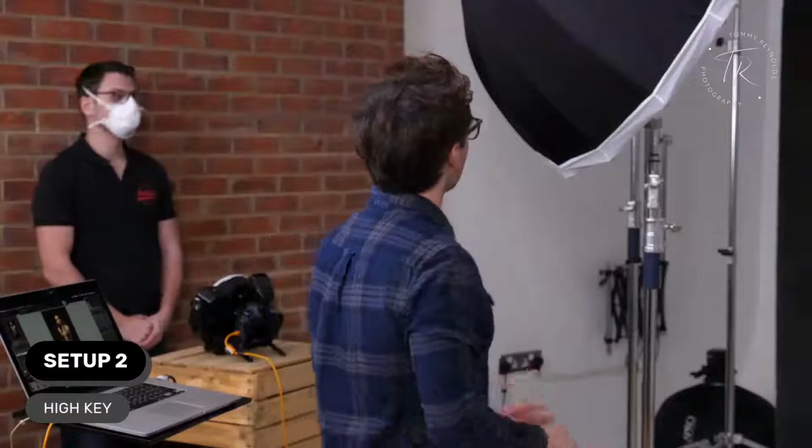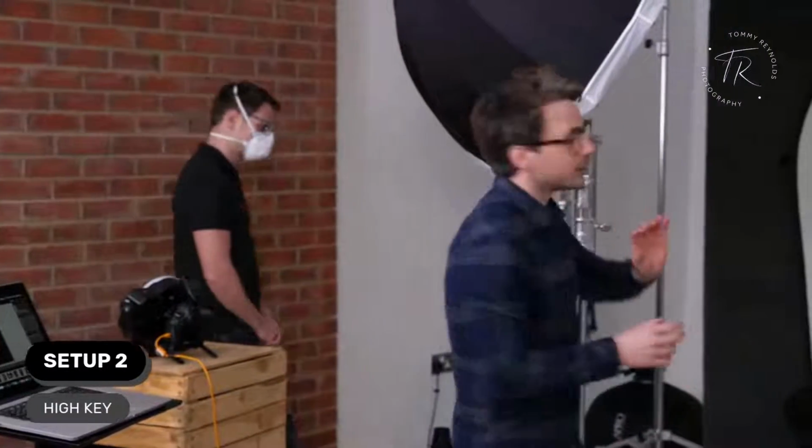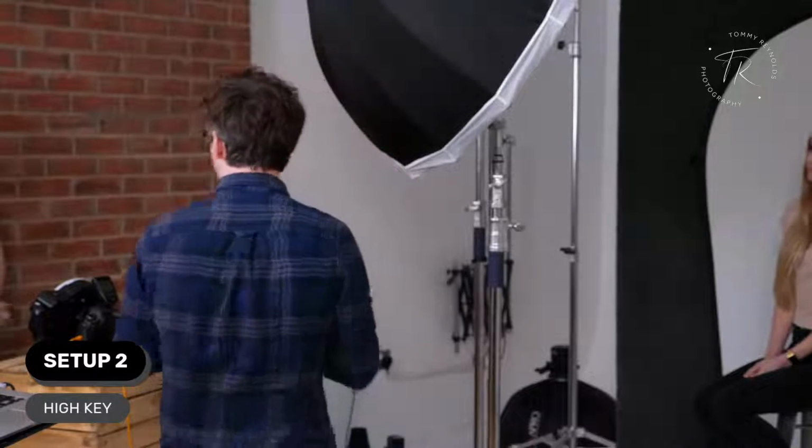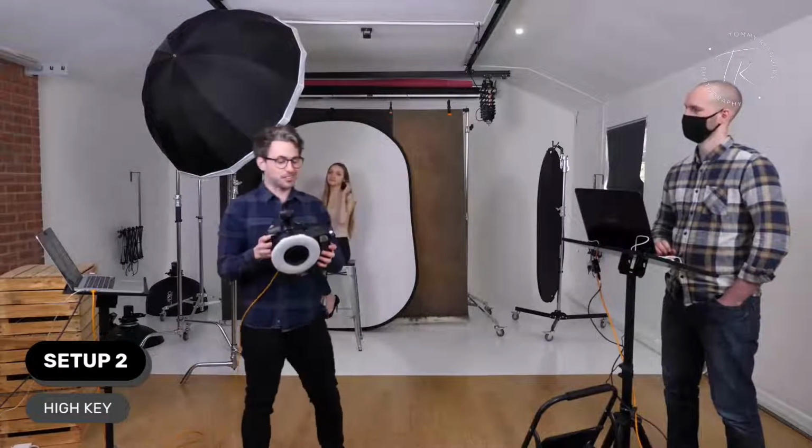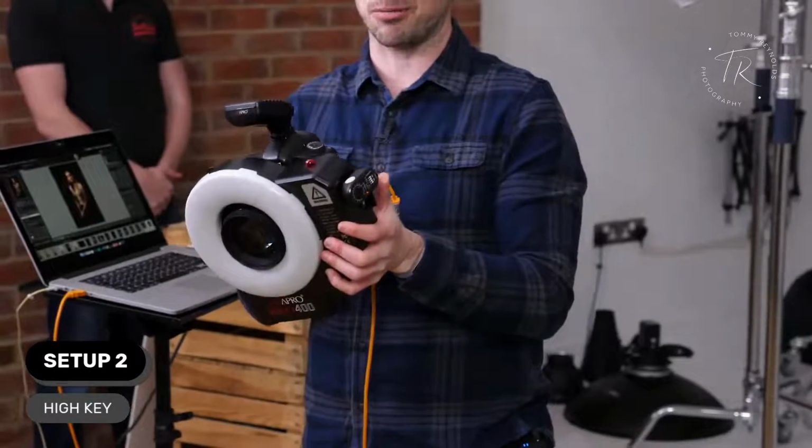So we've got the 130 now. Because it is a much bigger modifier, that means it's going to create an even softer light, which is quite ideal if you are trying to create a high key setup. Now our fill is going to be that Ricoh 400, which is that ring flash that you saw on the front here. This is my go-to. I love this ring flash.